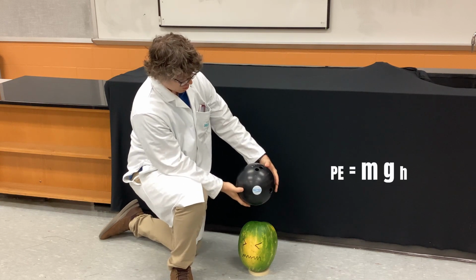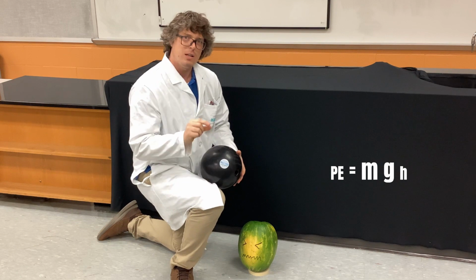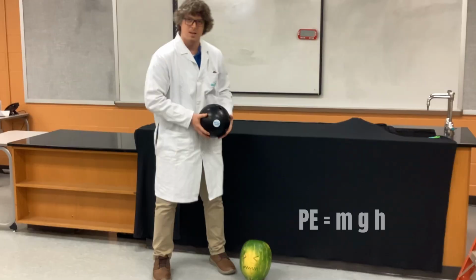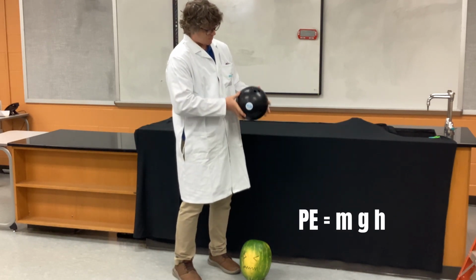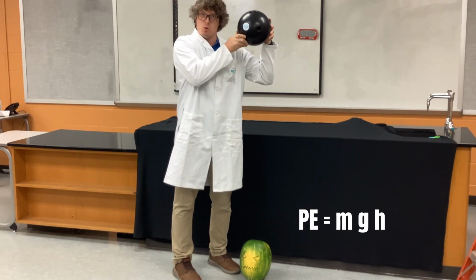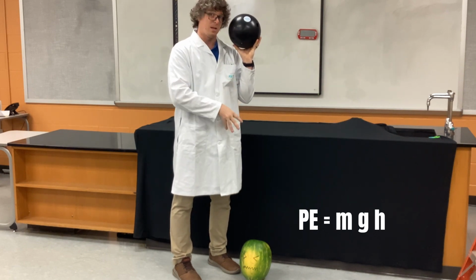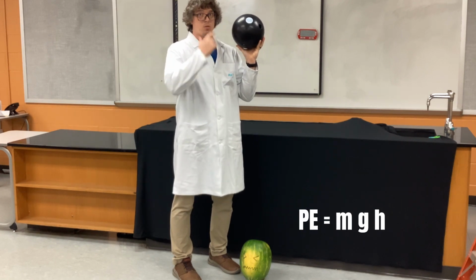You can imagine holding the bowling ball just above the watermelon, and if I dropped it here, it might leave a little dent, but overall, the watermelon would be fine. Now imagine that I stand up and we've increased the potential energy of the ball by lifting it up above my shoulders. Now imagine if I were to drop the ball now, how much damage it might do to the watermelon. With the mass and the increased potential energy, it'll do more.